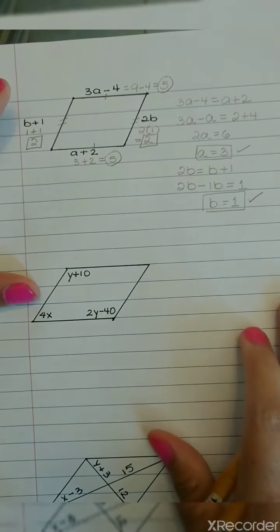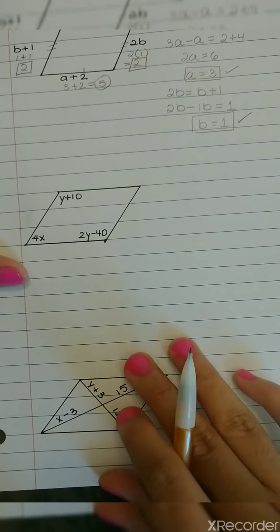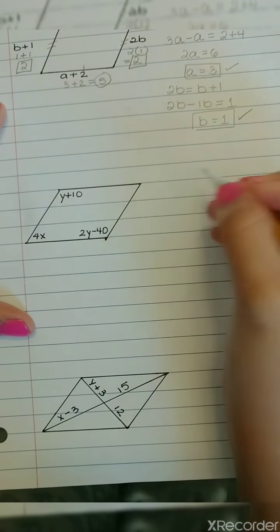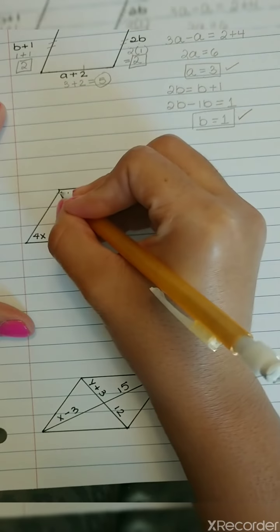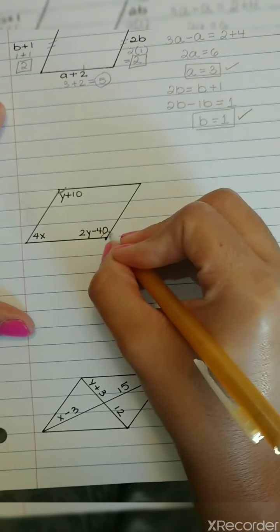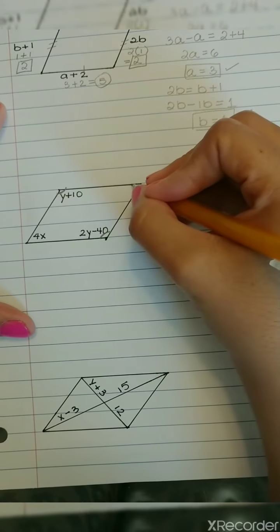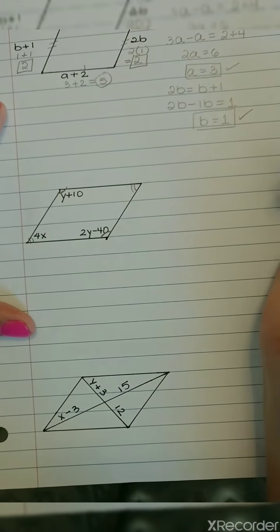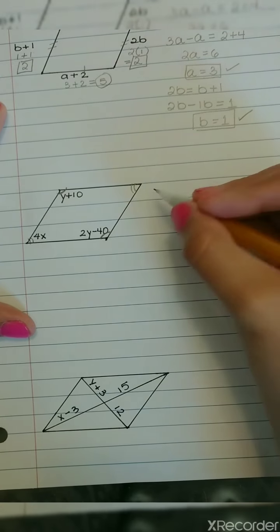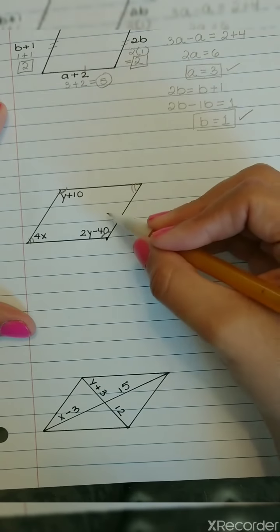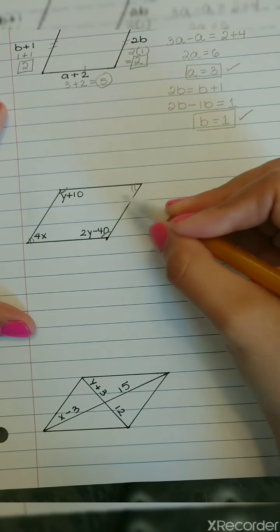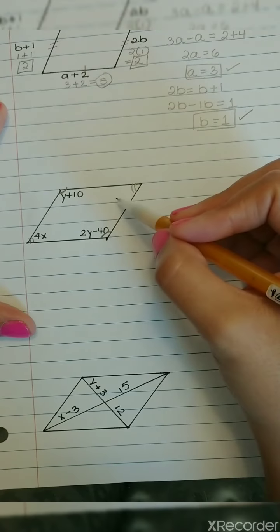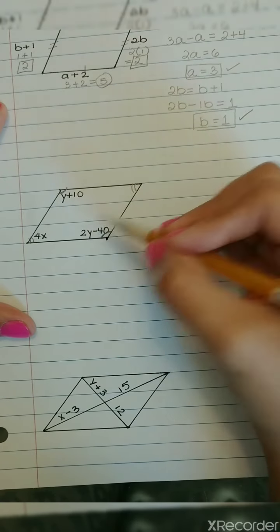Now, problem number 2. In problem number 2, I am talking about angles. I know that if this shape is a parallelogram, I have two pairs of congruent angles. These two angles are congruent, and these two angles are congruent, which means that they must have the same measurement. I also know that if I add two angles that are adjacent or next to each other, the result must be 180.